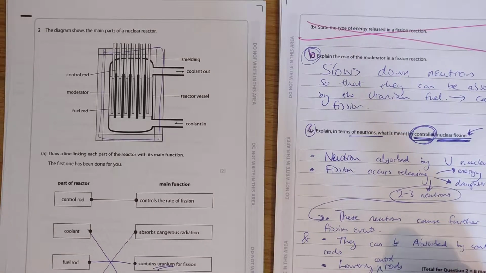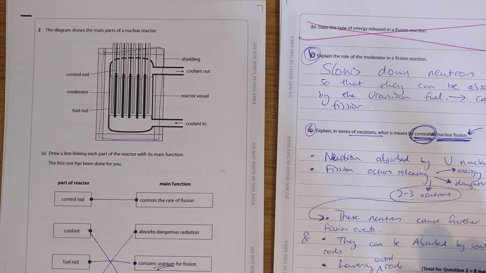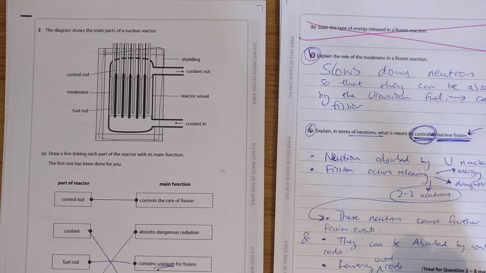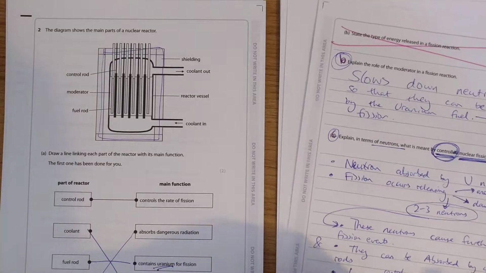causes more neutrons absorbed by the rods, slows rate of fission. That's how I would have explained it.